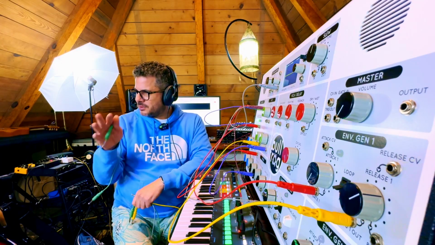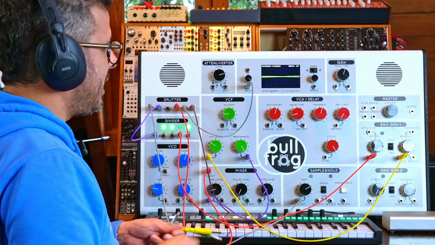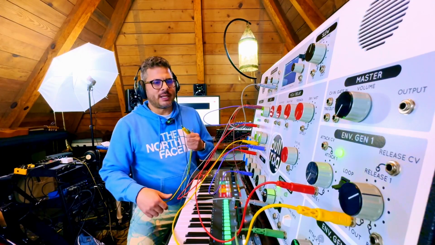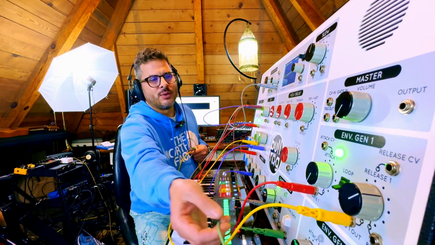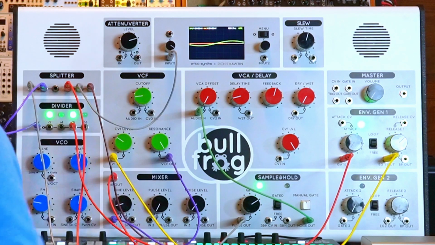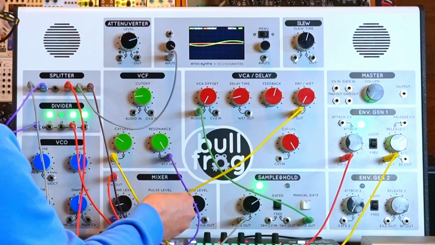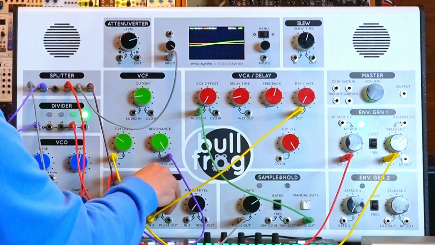Right now we're getting this, right? And we can use the main pulse to create a hi-hat. So how do we do a hi-hat? Quick hi-hat in this system. Well, we'll take the noise output and plug it into the audio input of the VCA. We'll turn the offset down. And we'll take the dry output of the VCA and put it into another input of our mixer, right?